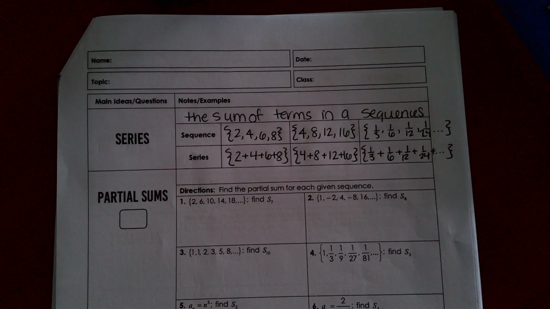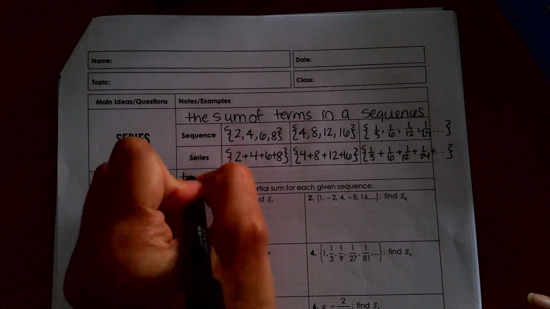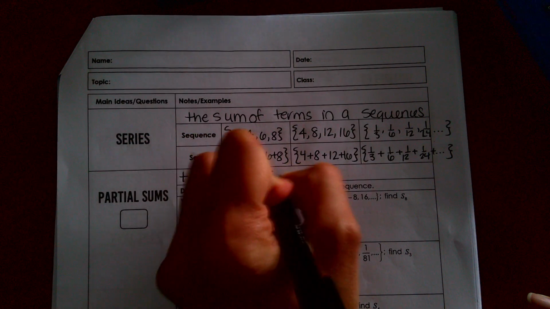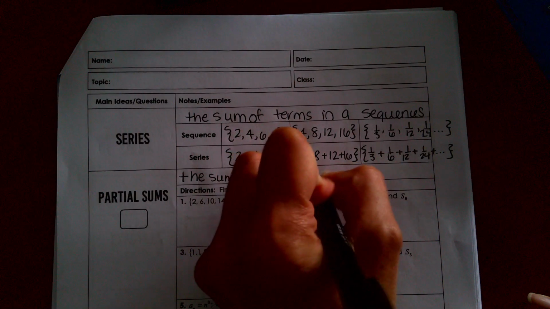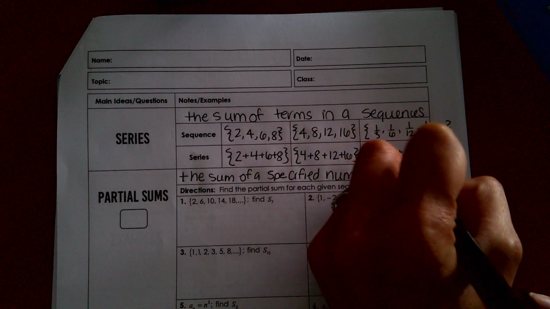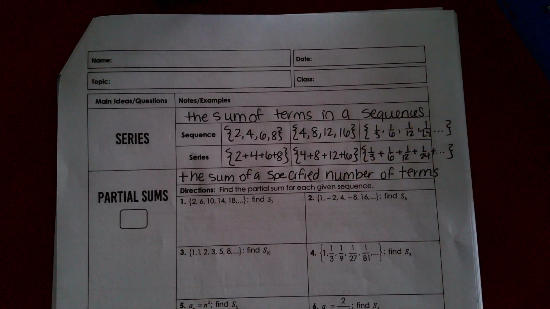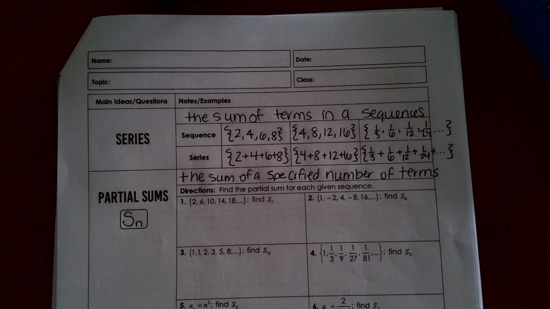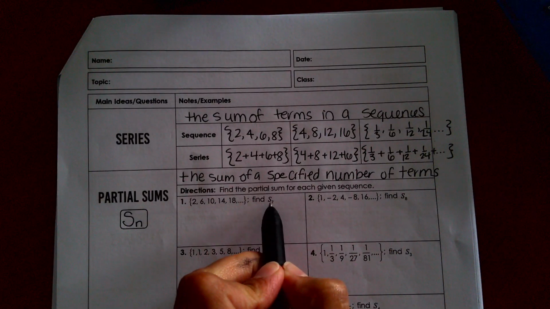There is a thing called a partial sum where we are only taking the sum of a certain number of terms in the sequence. So the sum of a specified number of terms. That notation, we use a capital letter S with a subscript of n. And in this first one, it says find the partial sum for each given sequence. So we're going to find the sum of the first 7 terms in the sequence.